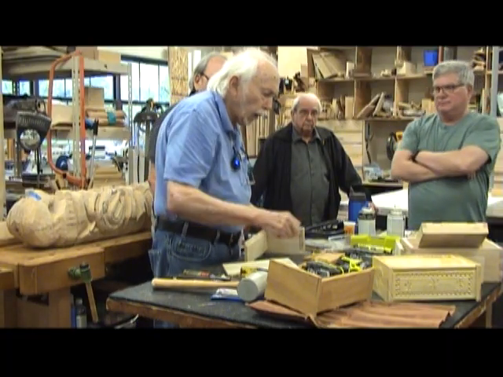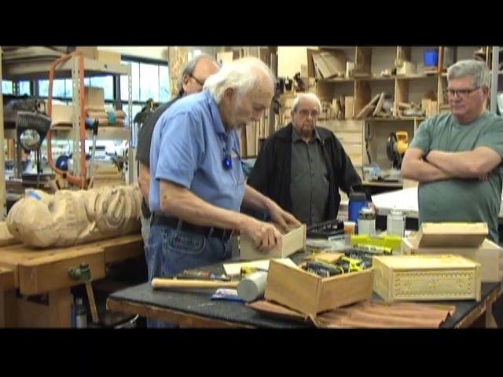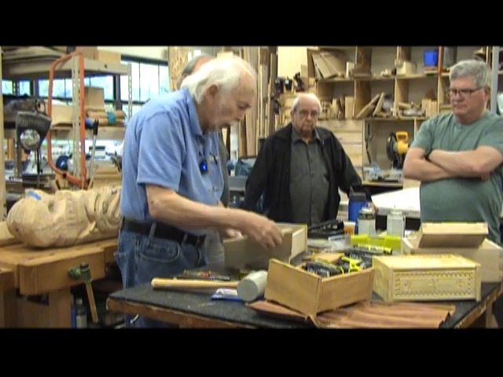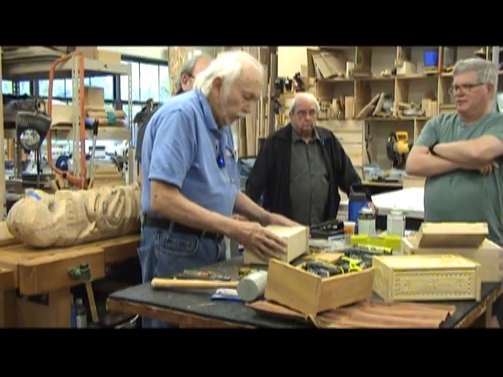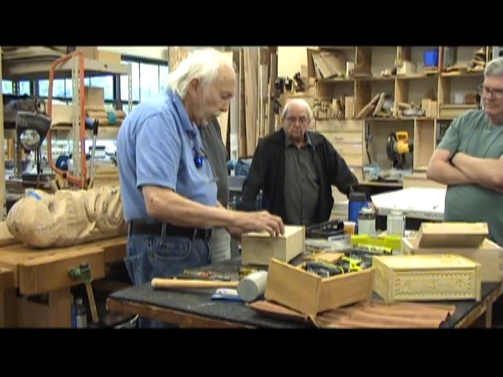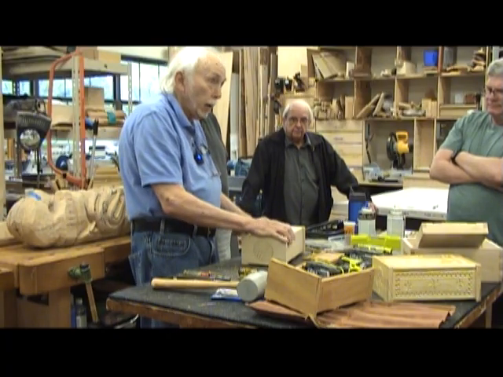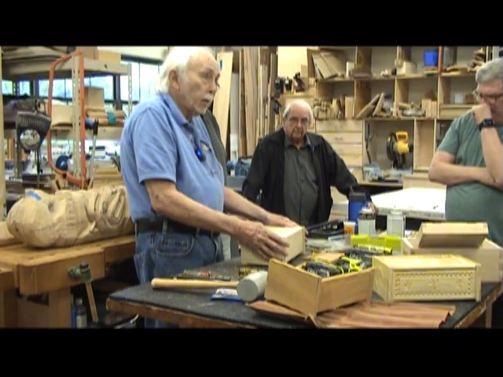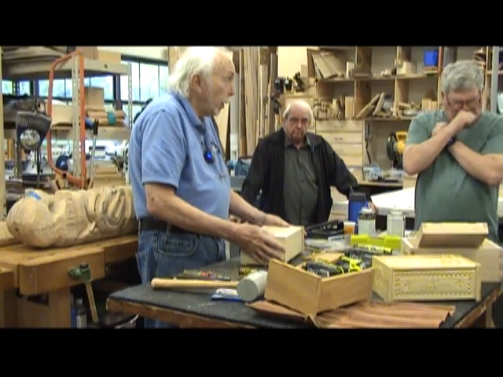The only thing that I believe matters is how the top fits. If you've got a gap, if you're not satisfied with the seam on either side, maybe you could adjust the glue joint to where you were satisfied with it.